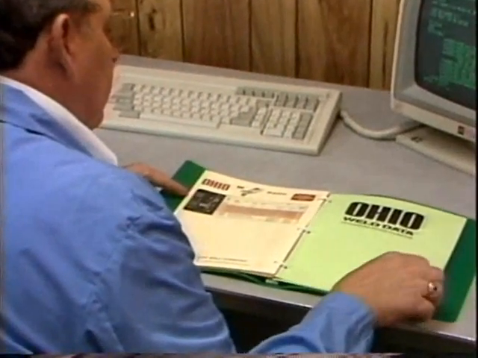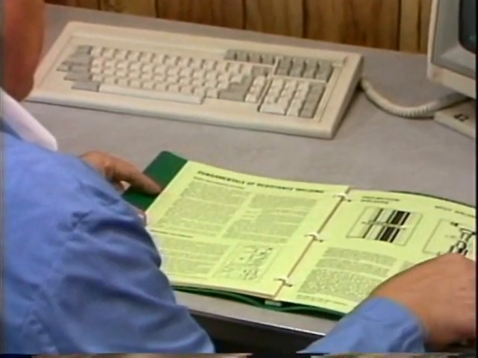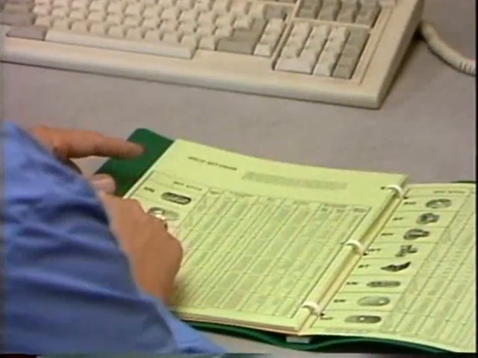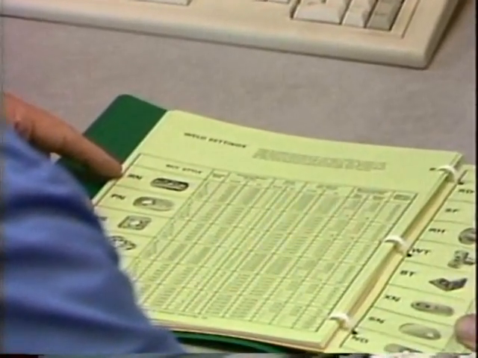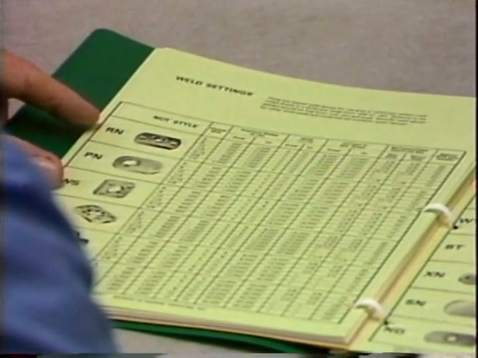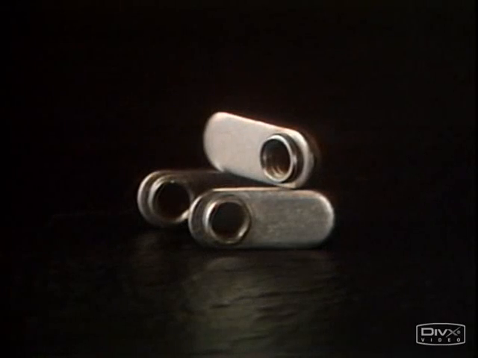Typical weld setups for Ohio parts welded to C1010 low-carbon cold-rolled sheets in a thickness range of 0.025 to 0.187 can be found in the weld data section of the standard Ohio weld fastener catalog. We have used these setup guidelines in all of our examples that will follow. We begin our weld demonstration with Ohio parts designed for spot welding.